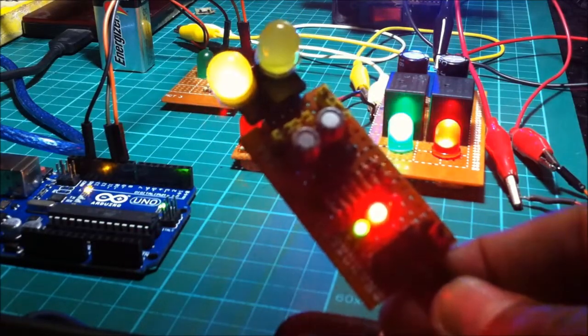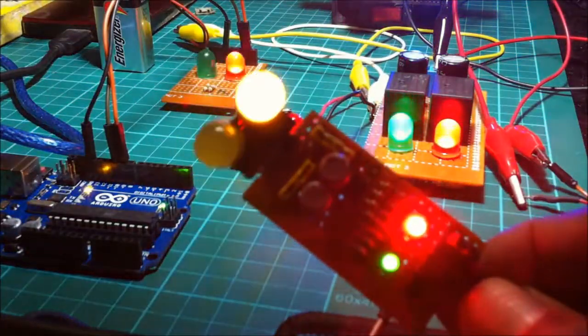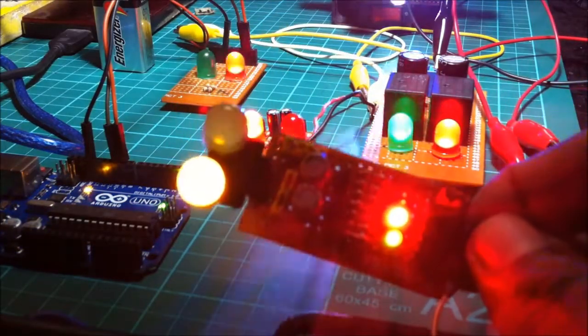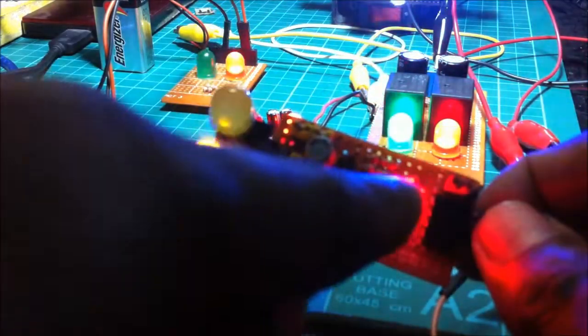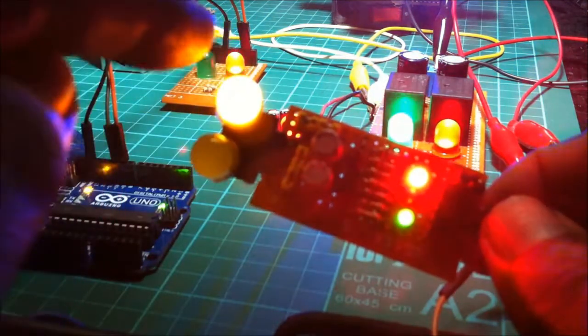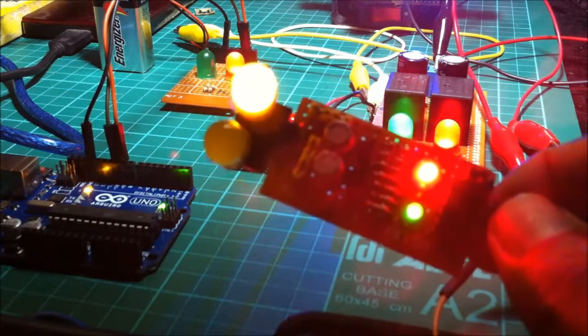What if we use 9 volts? Let us change the jumper settings into 9 volts. So we get this, a very bright light. So every time the input LED turns on, it means the output is turning on also.